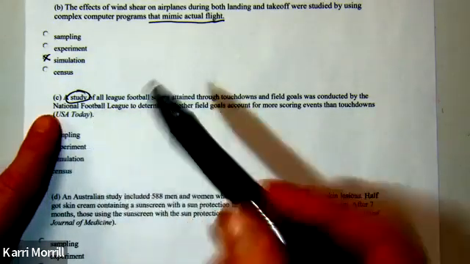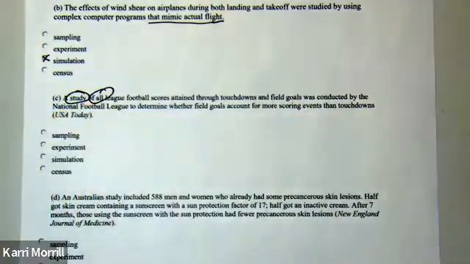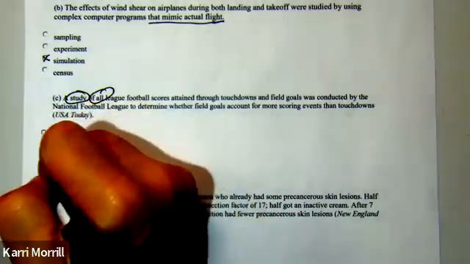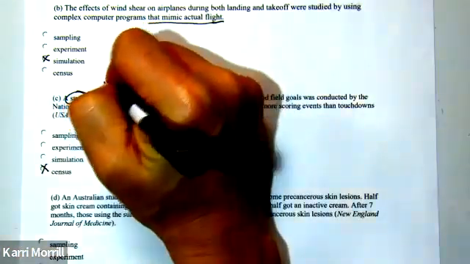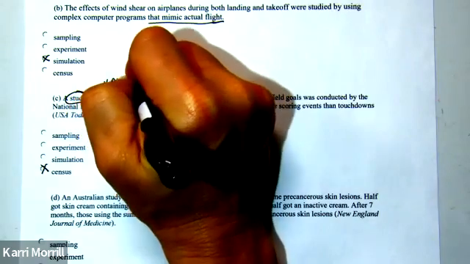Studying of all, it's important because that would be like a population. It's a study of all league football scores attained. So this would be an actual census. Because of the word all, that means they're going to study a population of people.